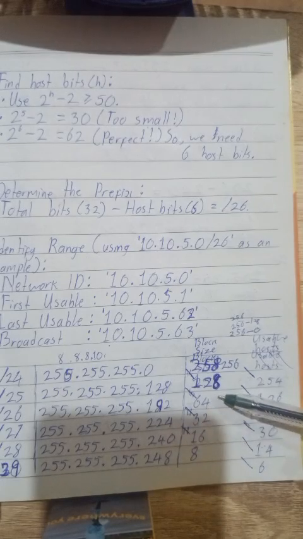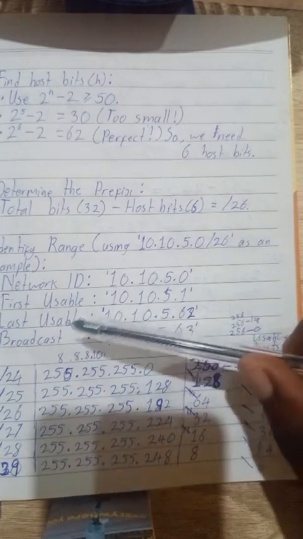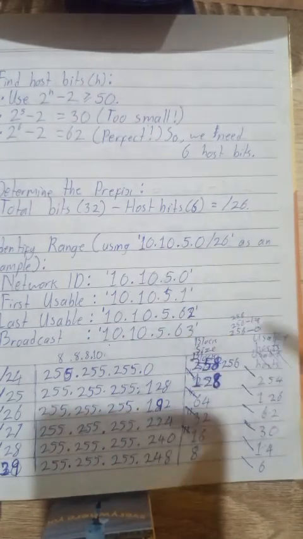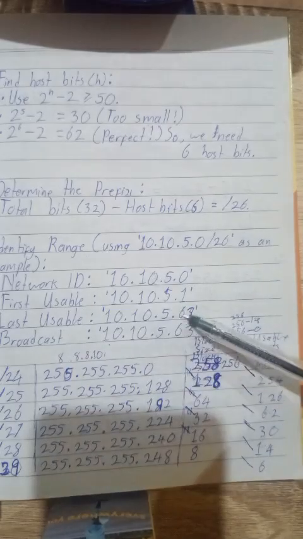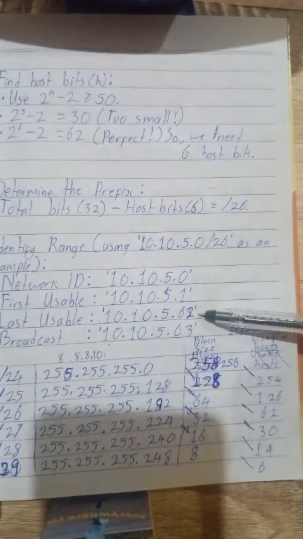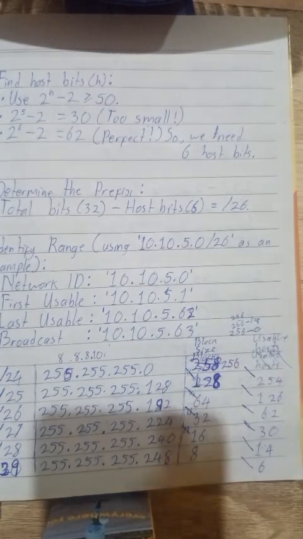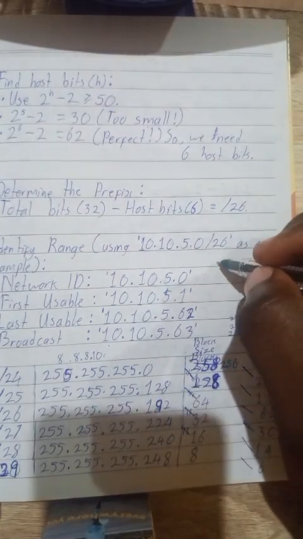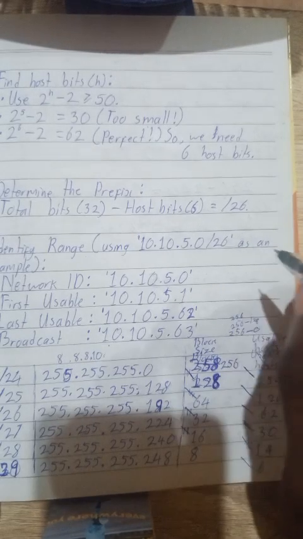So what you're going to do is the first one is 0. The first one is reserved, so 0 is reserved. So you go 1 is the first usable, and then the last usable. So the range is basically this one here, first and last is here. Then this right here is the 23. So imagine if you want to count 1, 2, 3, 4, 5, 6 all the way to 24, that will be 24, right?